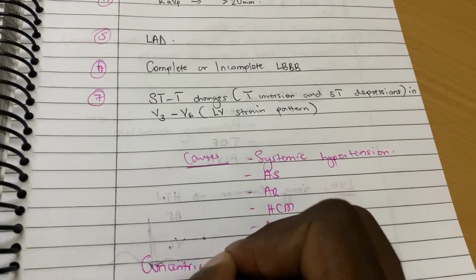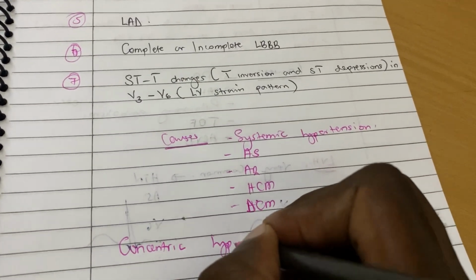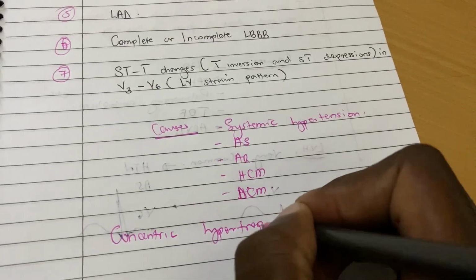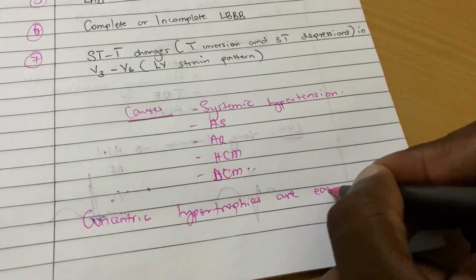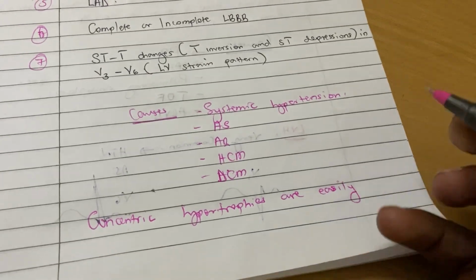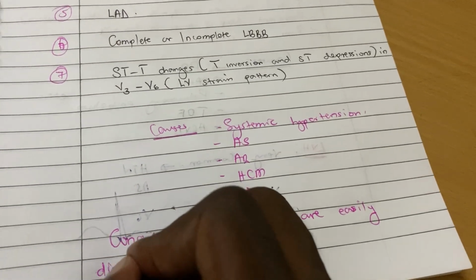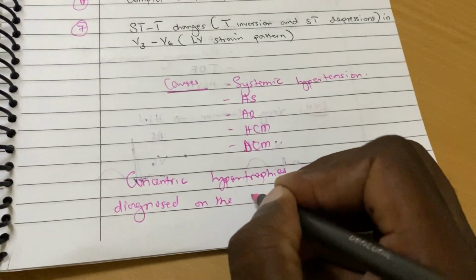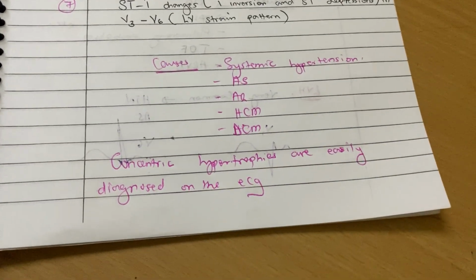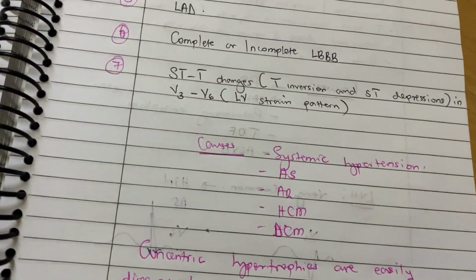Concentric hypertrophies are easily diagnosed on the ECG compared with eccentric.